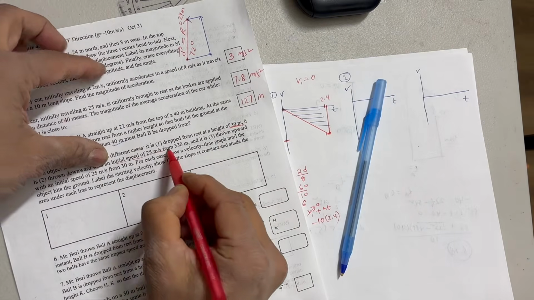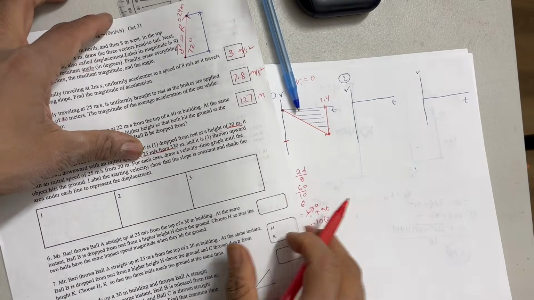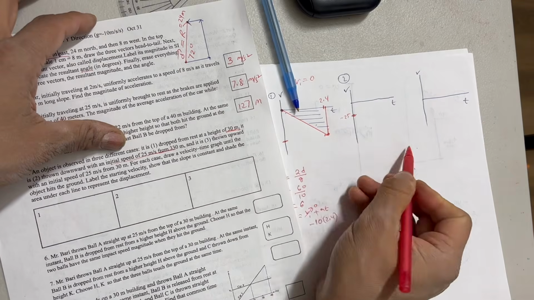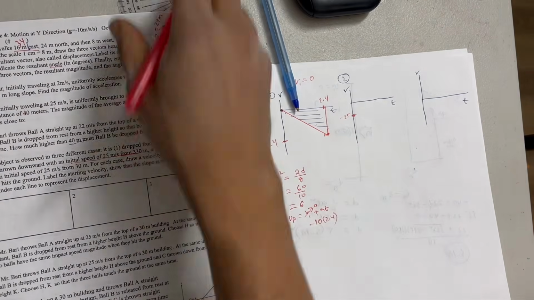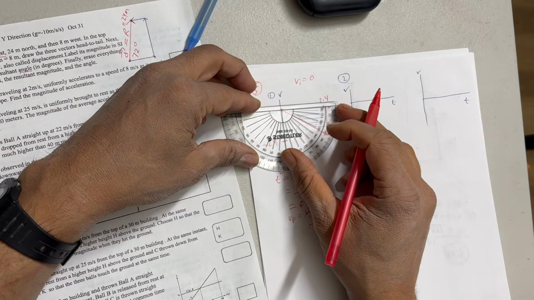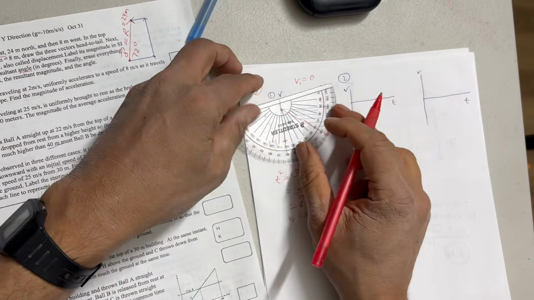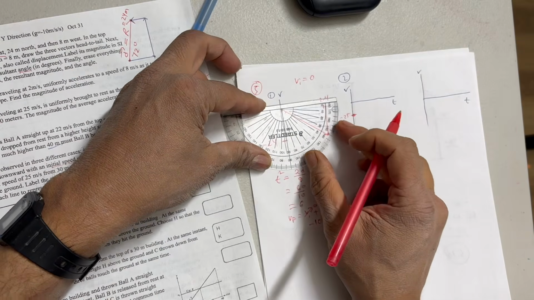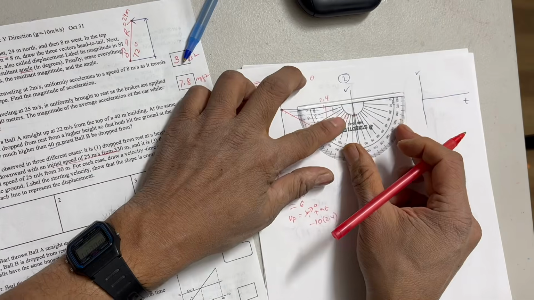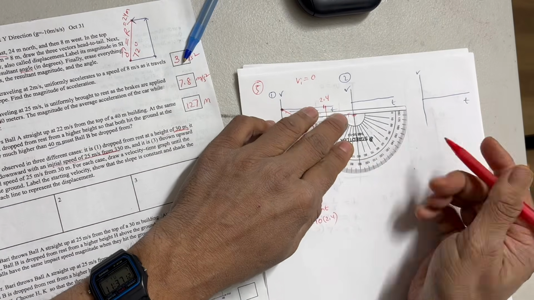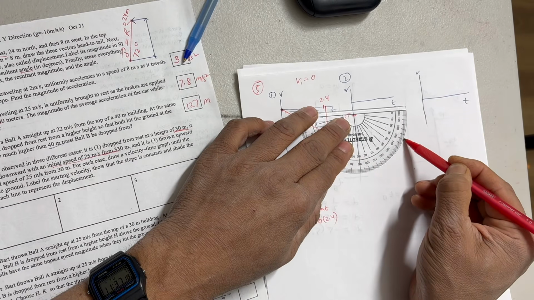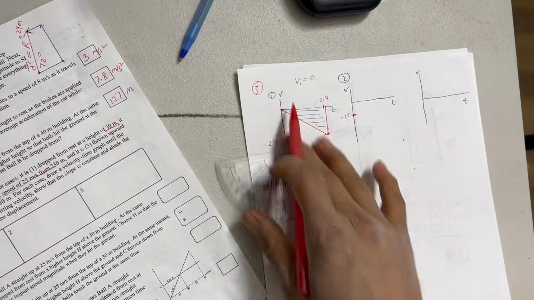Thrown downward with initial velocity 25 meters per second. Downward 25, so we're going to make it negative 25. So this slope and this slope are now going to be the same. How am I going to do that? I can figure it out by using this angle, then the slope is going to be the same. What angle is this one? I should have chosen a better angle than that. Okay, this is 30 degrees. So I'm going to make it 30 degrees from here. Okay, now I'm going to connect them.